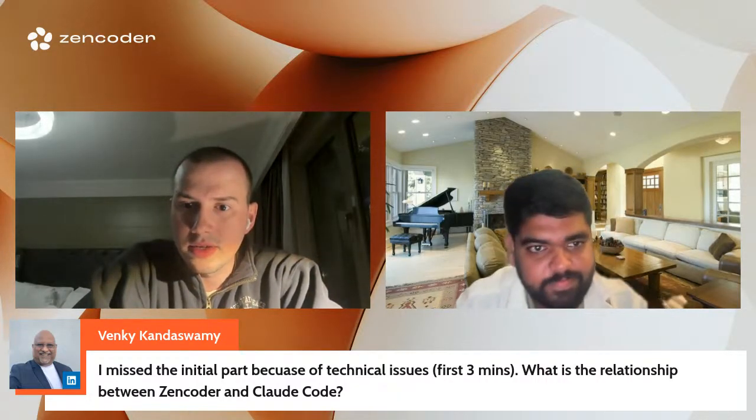Got it. I see another question. Can you read that out? Sure. It's around how MCP tools and custom agents are integrated with Claude Code when using Zencoder. Are they propagated? Claude Code has a nice feature to choose an agent at runtime.